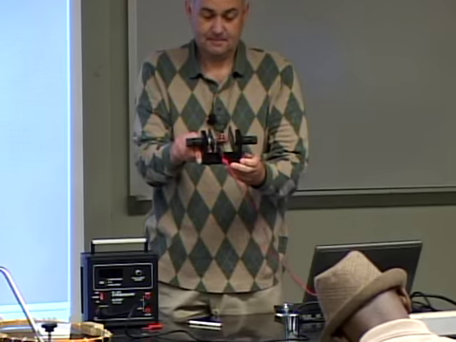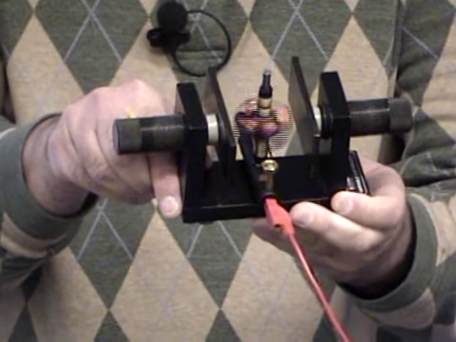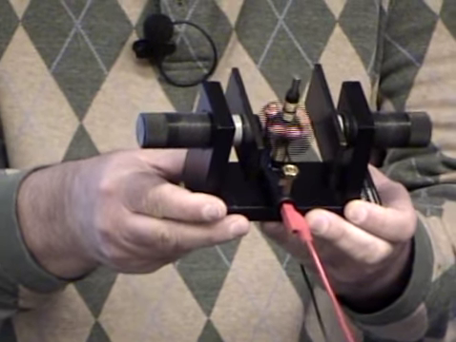So how about I turn on this voltage? Right now I'm applying just 2 volts. I have to help it a little bit, and you can see this motor turning.